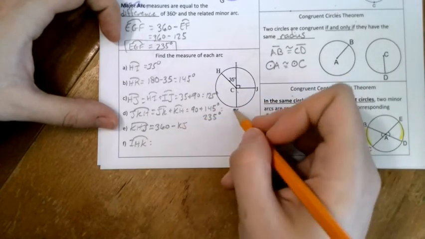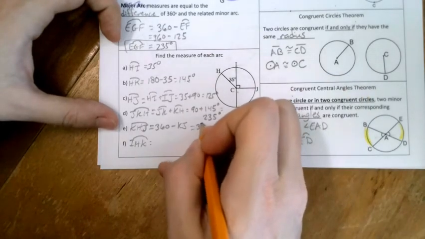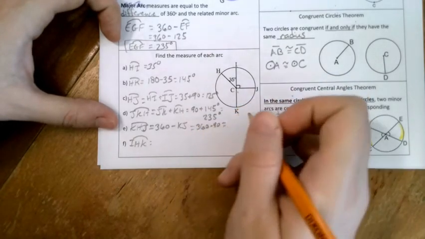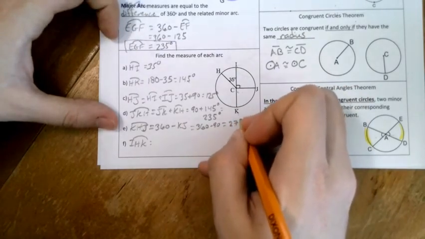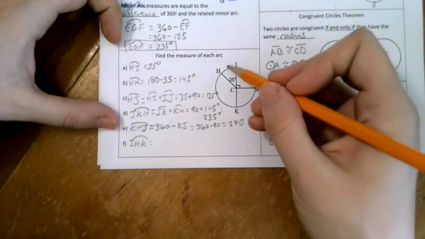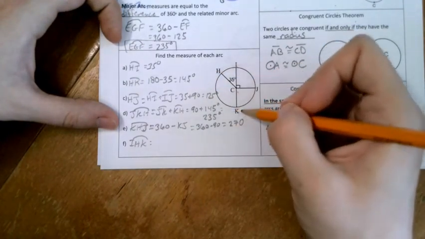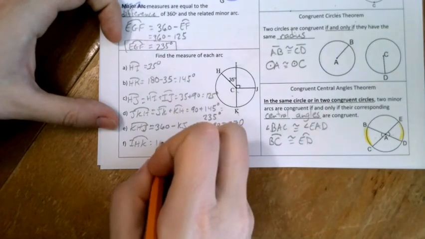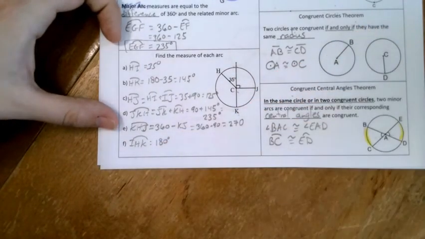Because I'm looking at everything except for this section, we just said KJ was 90, so it would be 360 minus 90, which gives us 270. The very last one is IHK. IHK is a special semicircle. So automatically you know it is 180 degrees because I and K lie on the diameter.